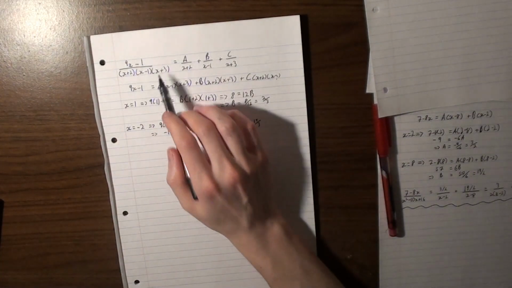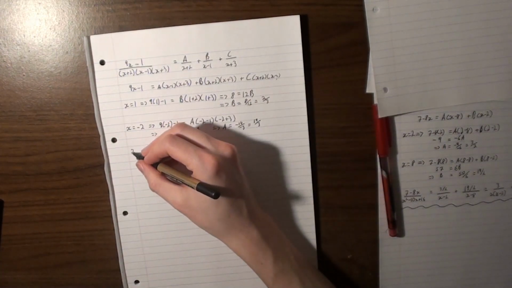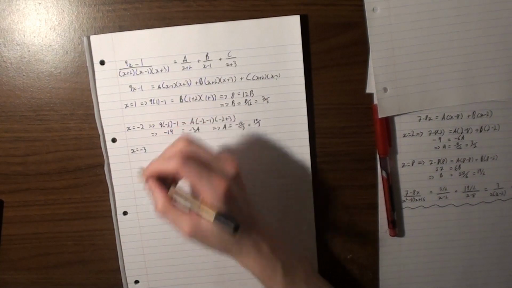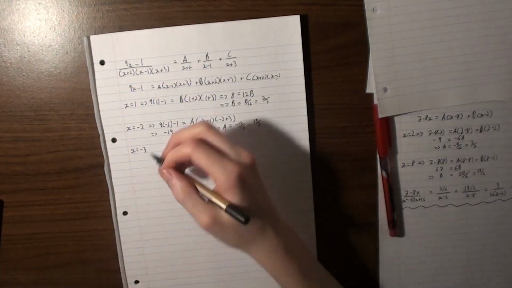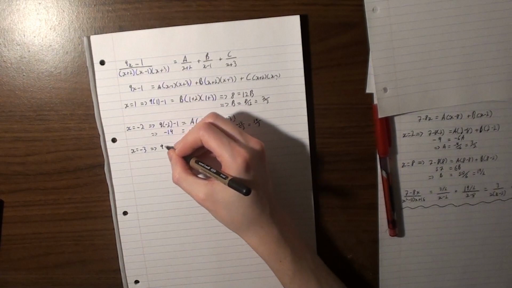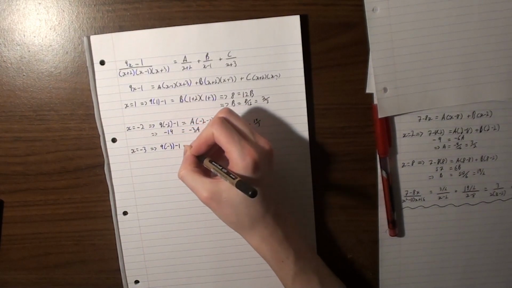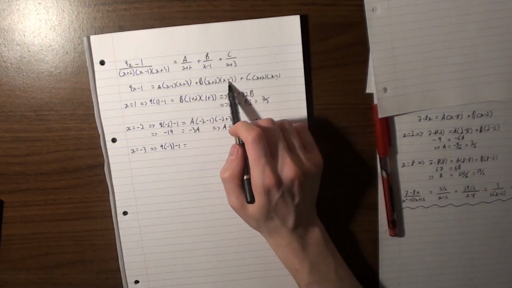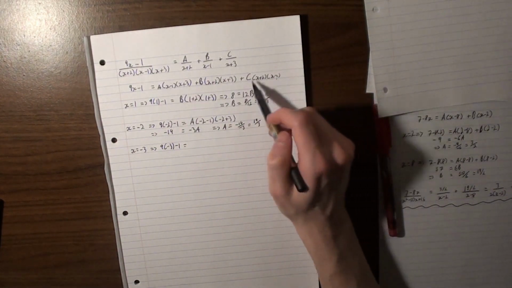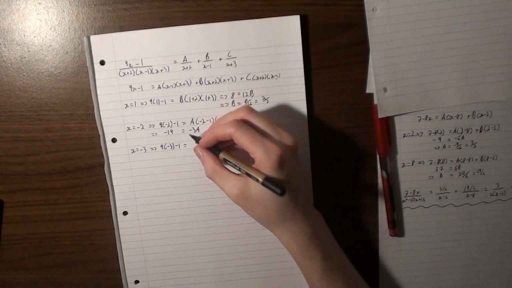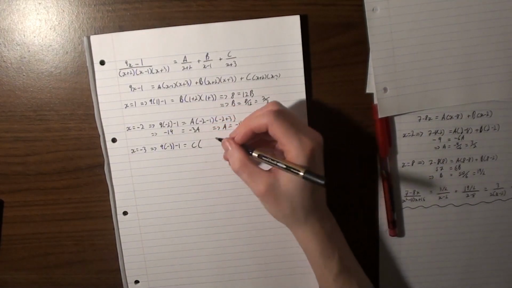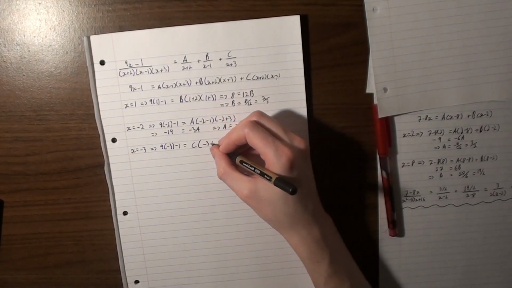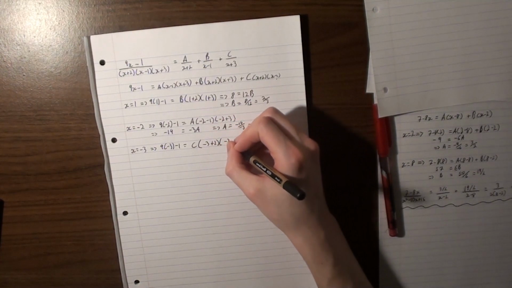Then finally, let's get rid of this guy. x is equal to negative 3 implies that 9 times negative 3, negative 1 is equal to... so this guy's going to go, this guy's going to go, and we're going to be left with C because it doesn't have an x plus 3 term in it. So C times minus 3 plus 2 times minus 3 minus 1.